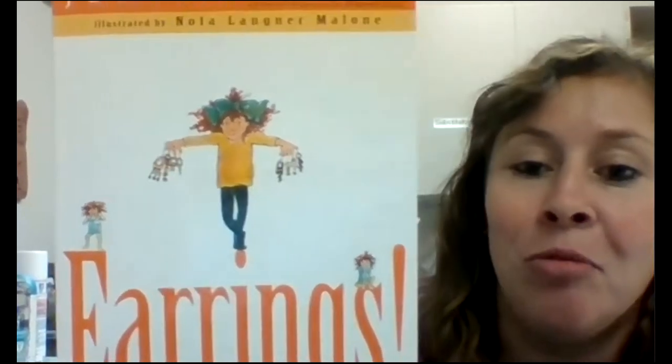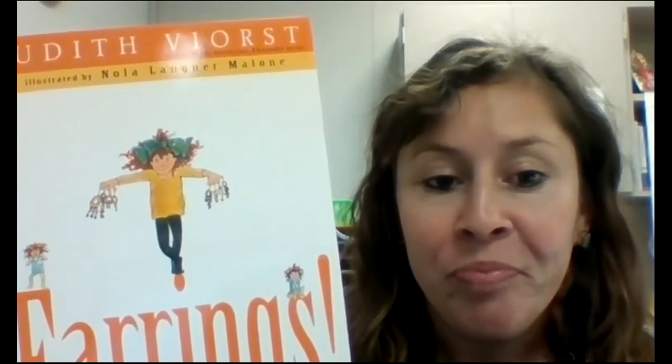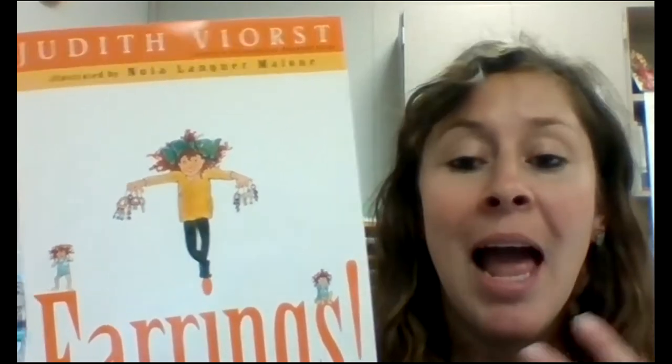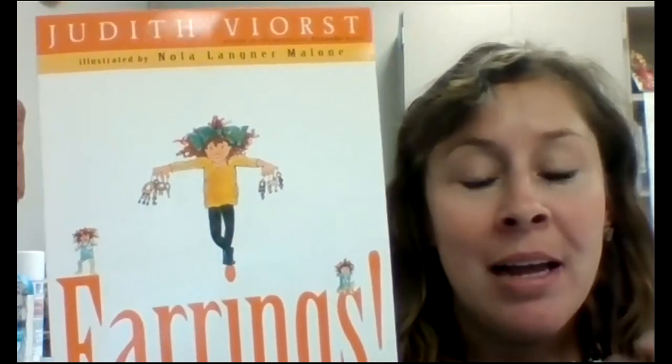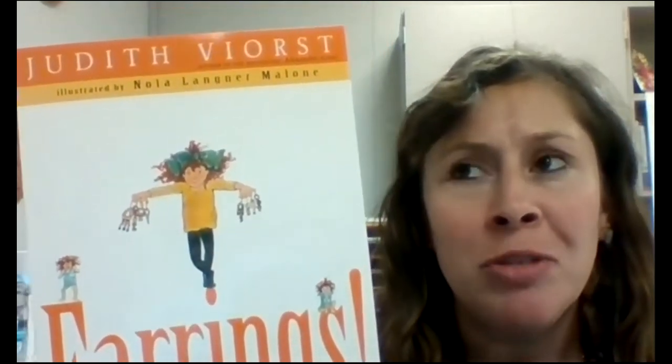She looks a little wild, huh? Oh, yes. What we are going to talk about is the external, what her appearance is. So when we're talking about character traits in this book this week, we're talking about what is on the outside.